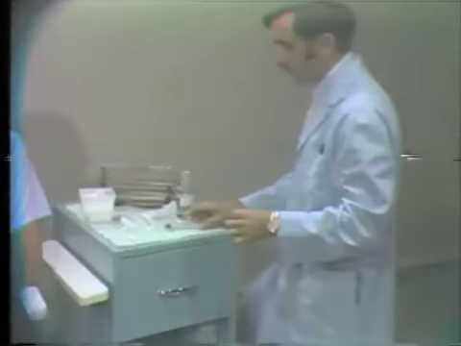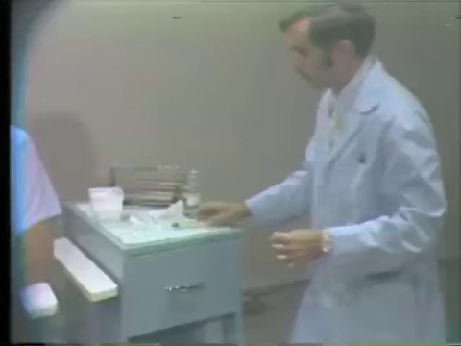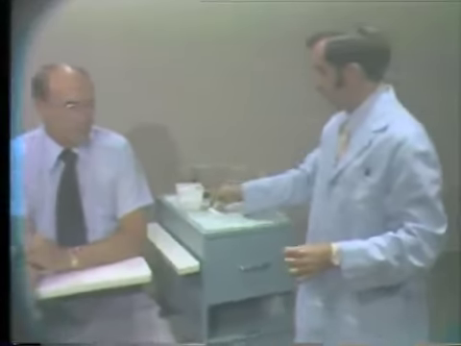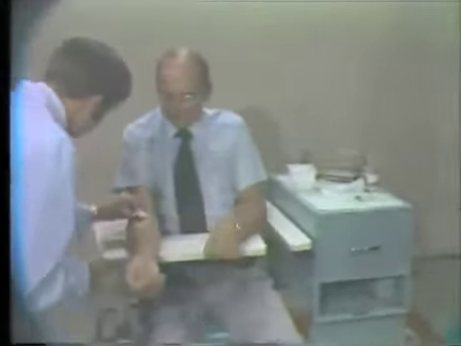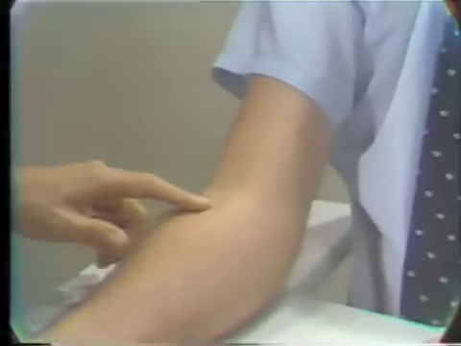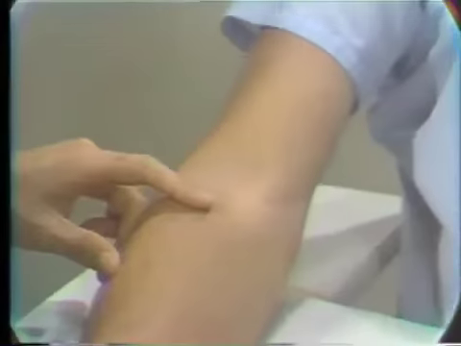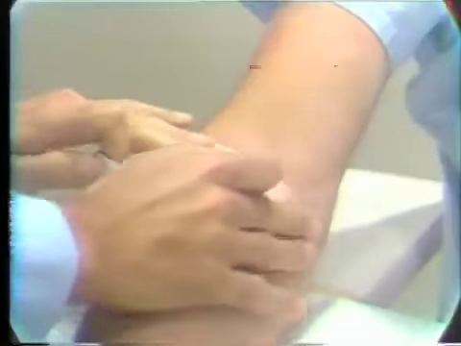After having distributed the blood, then we'll come back to our patient and see how the patient is doing. You'll notice that the coagulation mechanism is working fine. There is no bleeding in the area. There's no need for a pressure bandage. Bandage is applied as any other bandage would be. And we're all set with the syringe drawing technique.